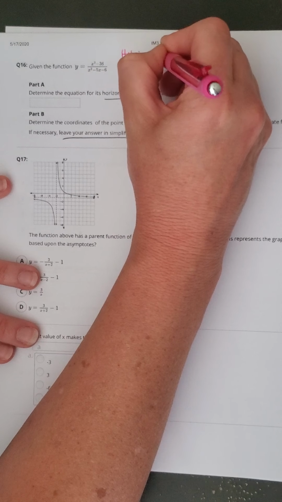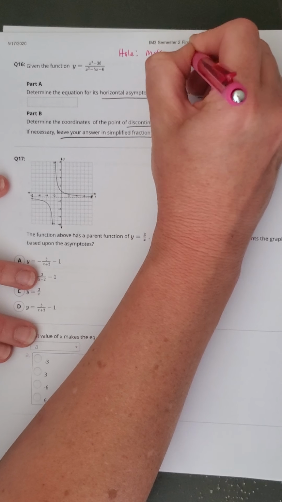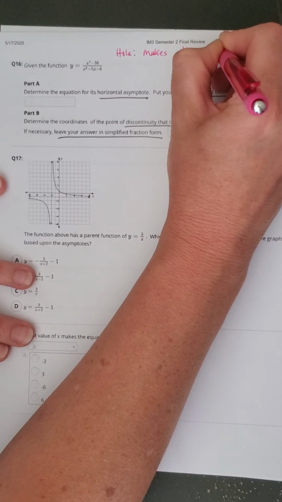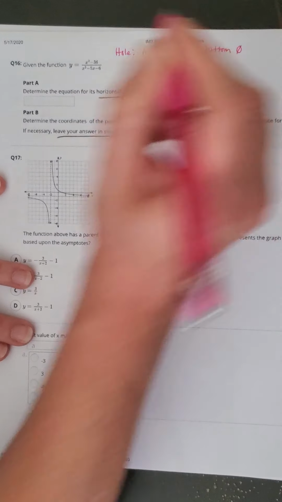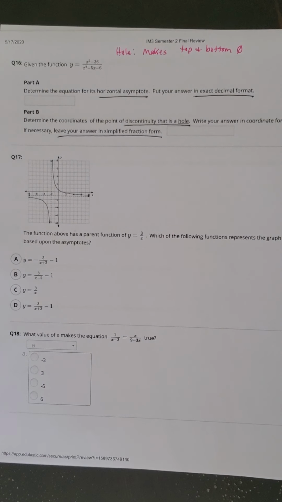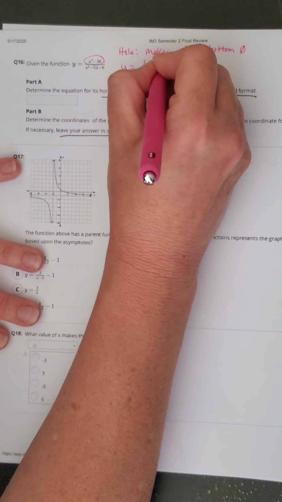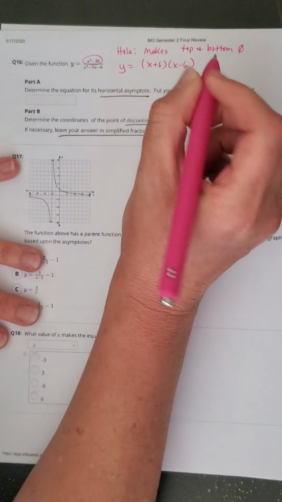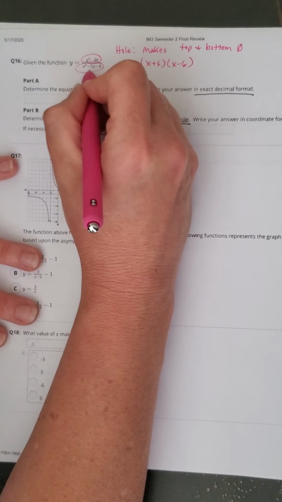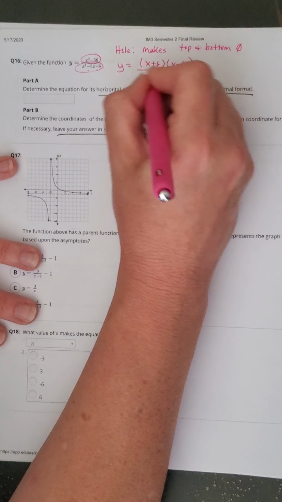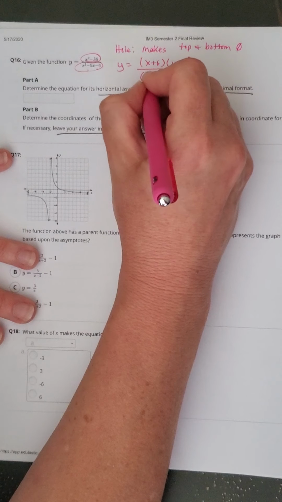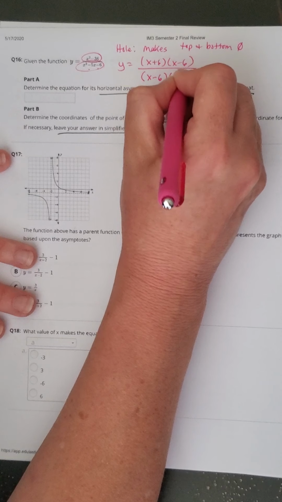where x makes both the numerator and the denominator 0. So to know that, we're going to have to factor. The top is a difference of squares, so this factors as x plus 6, x minus 6. For the denominator, we need something that multiplies to negative 6 and adds to negative 5. That would be x minus 6 and x plus 1.